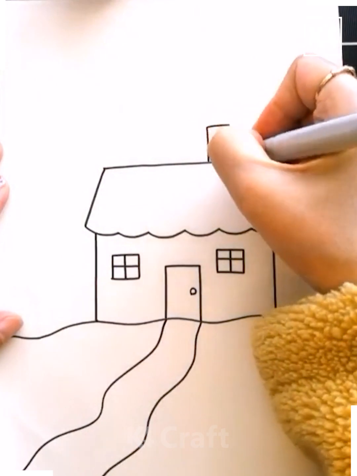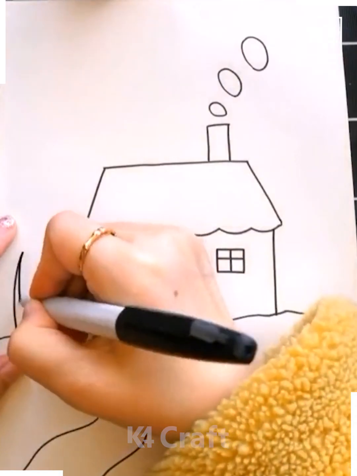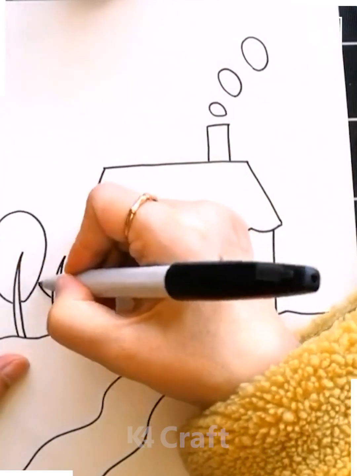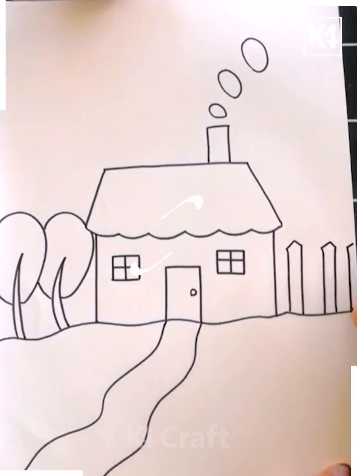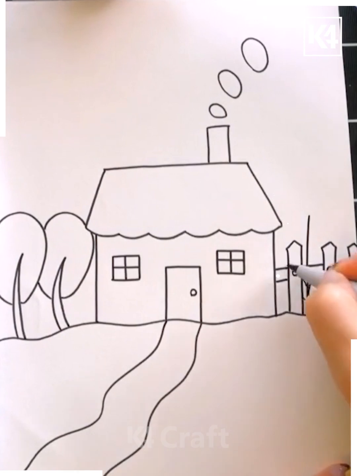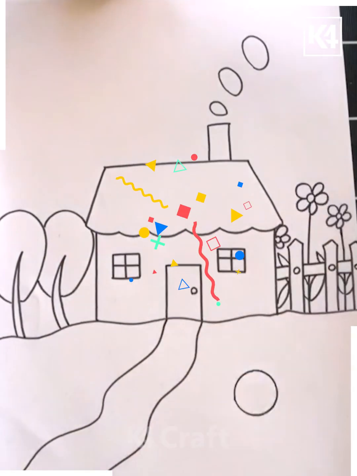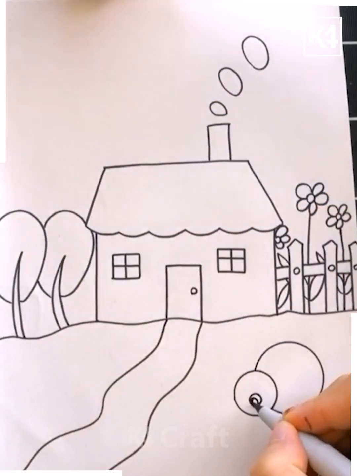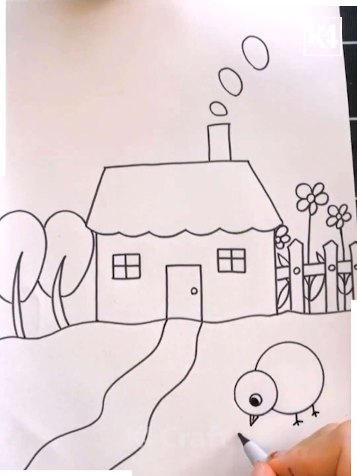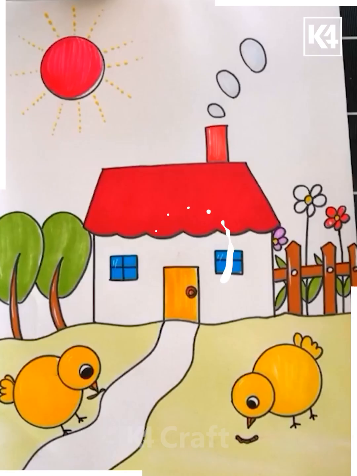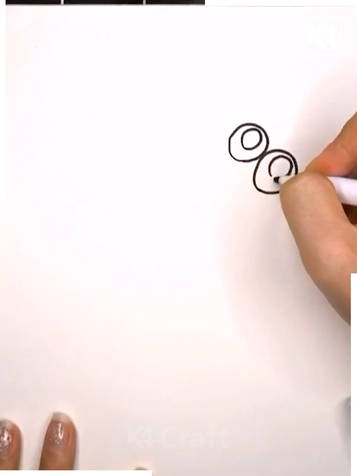I have drawn doors and windows and the chimney, and the fume is coming out of this chimney. And now let's draw the trees and the fences like this. And now let's draw beautiful flowers and these cute chicks. Let's draw them. Now let's proceed with this drawing.